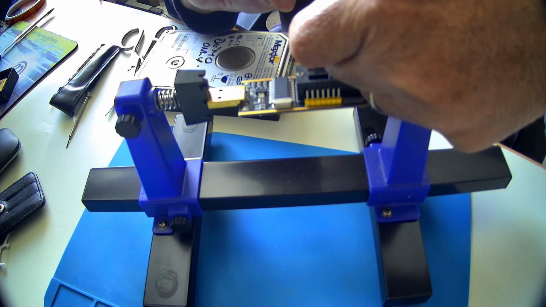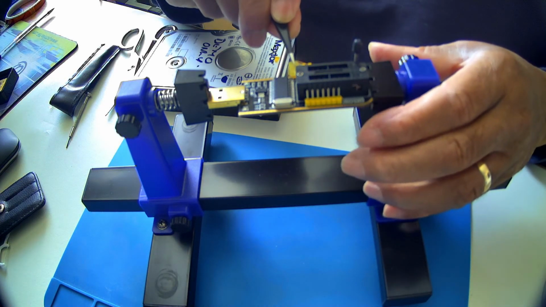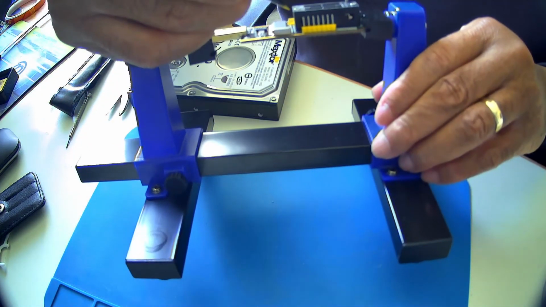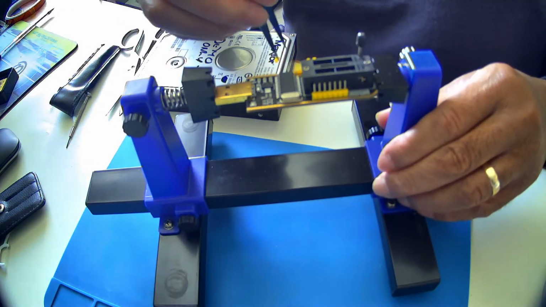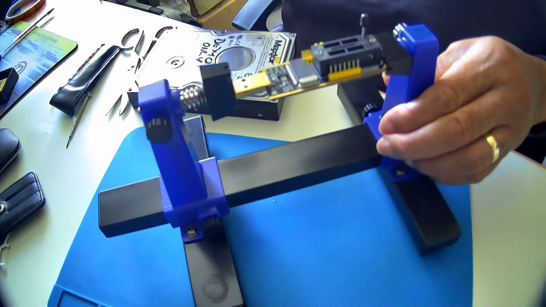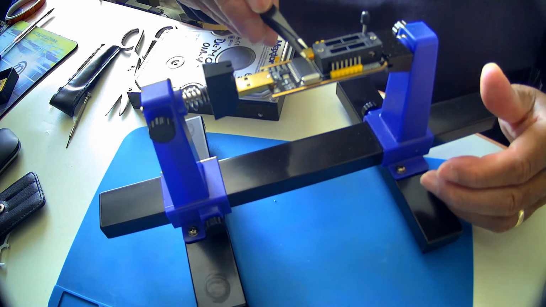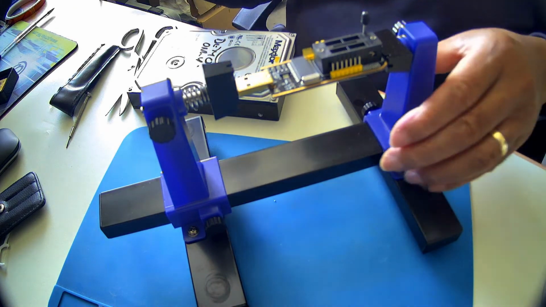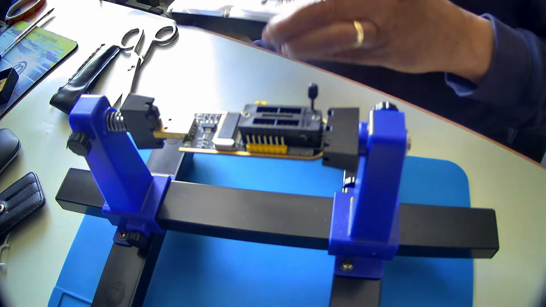But I am going to put some conformal coating underneath it when I finish. I just want to isolate the pin for now. Okay, that's one.